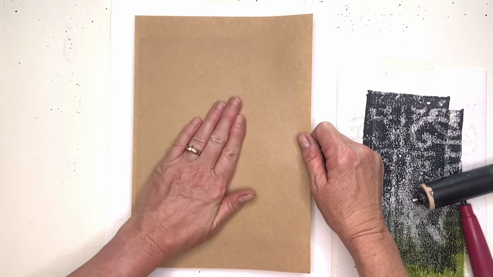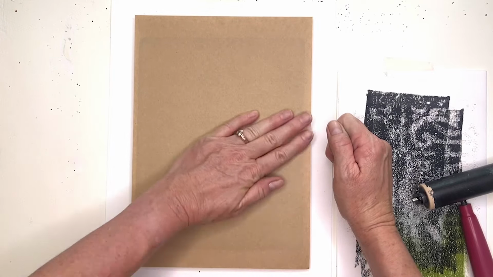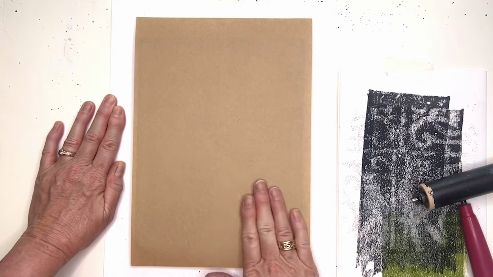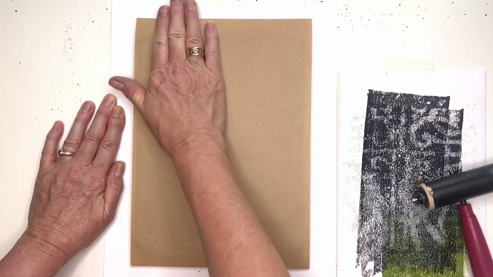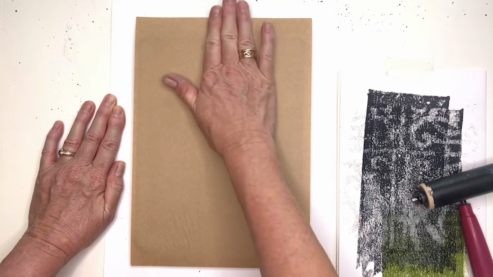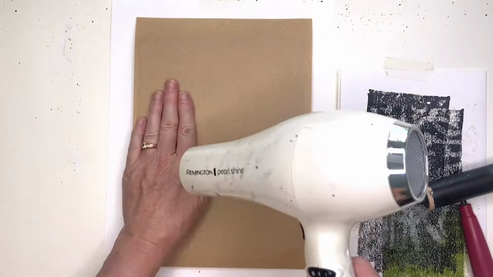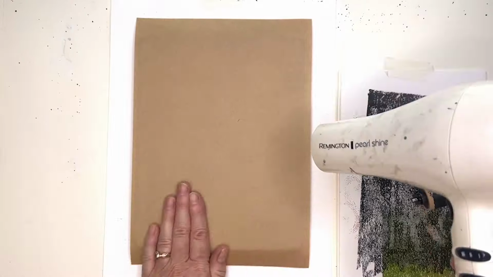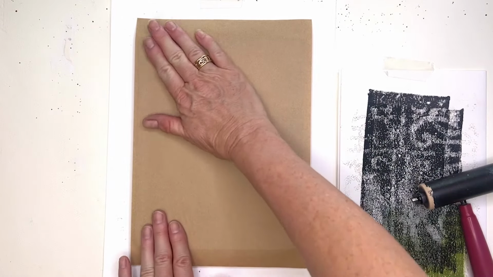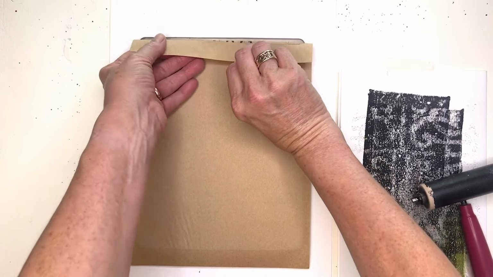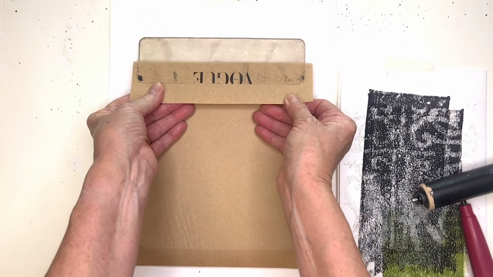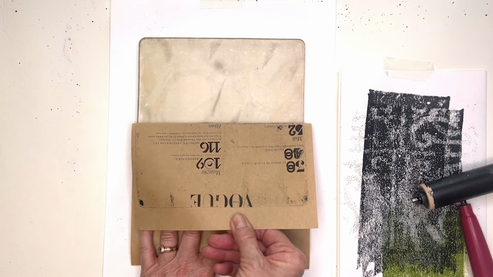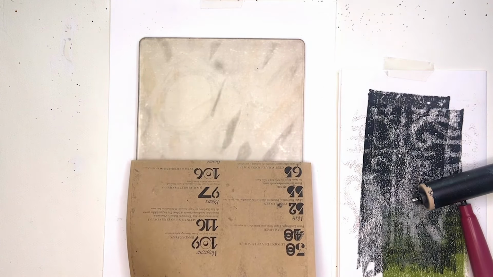For me, if you're left-handed, you might want to do it from the right edge. And again, I dry that to make sure that that matte gel adheres the print to the substrate. Okay, let's pull that one up. There we go, we've got all those numbers, which is great, and the print is coming up beautifully, not leaving anything on the plate.